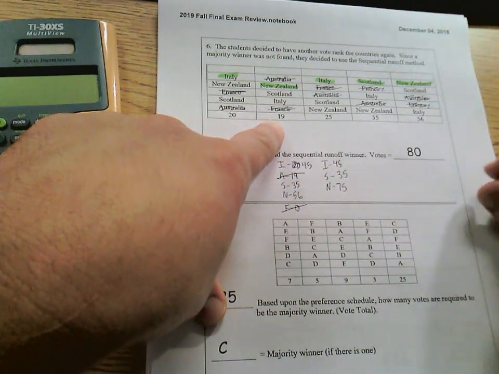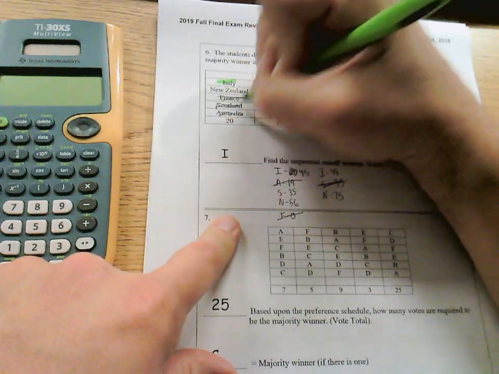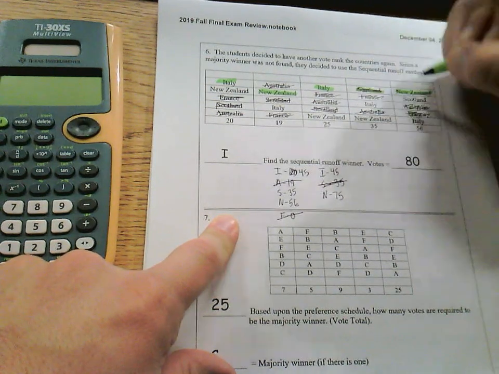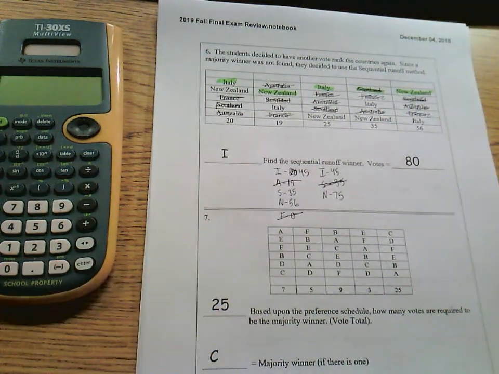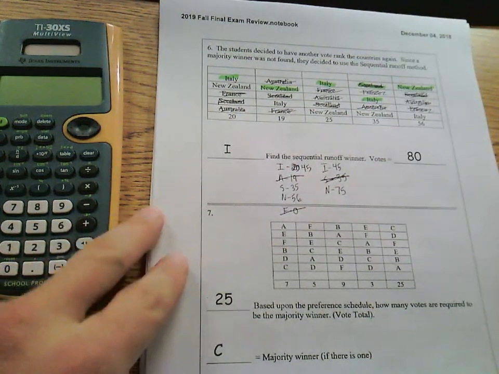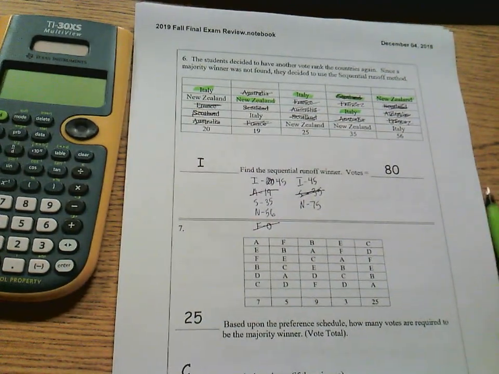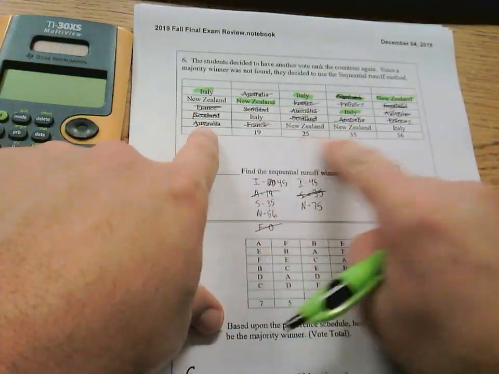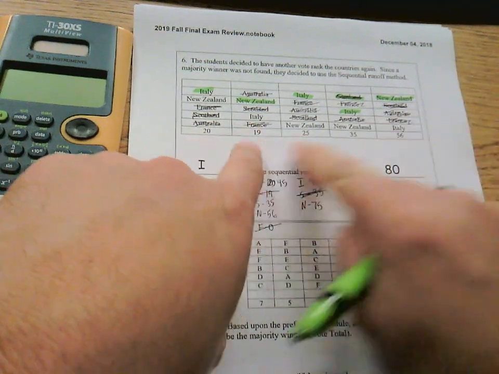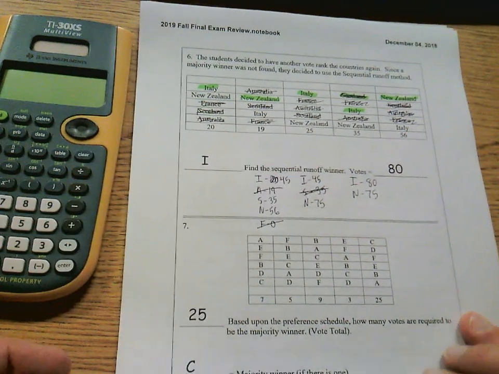All right. Next, Scotland will be eliminated. The only thing that changed was that now Italy is in first place on those columns. When we do the math, Italy won those 3 columns, so now Italy has 80 votes. New Zealand still has 75. So Italy wins.